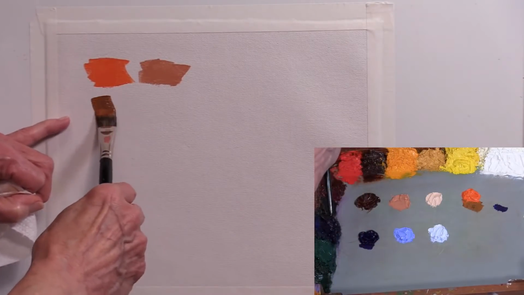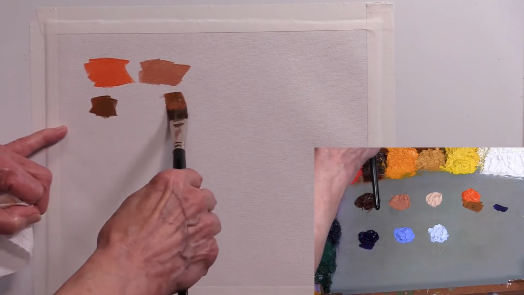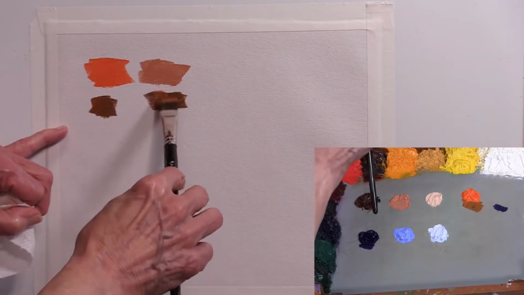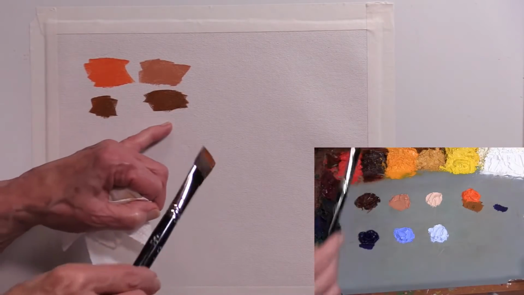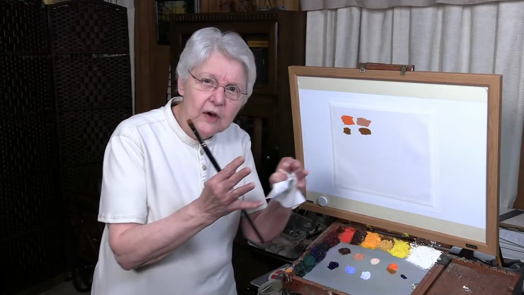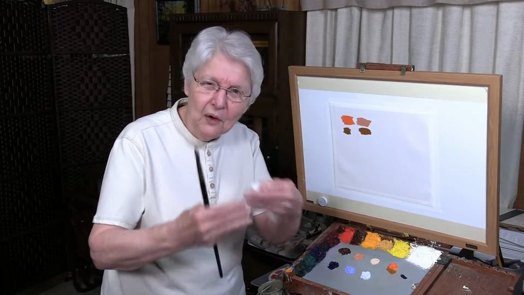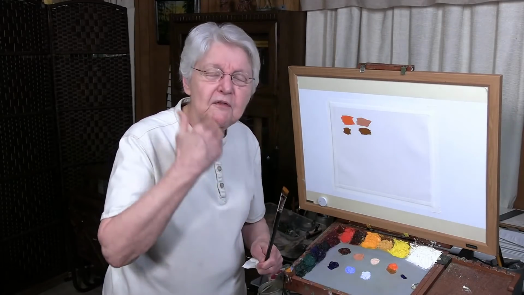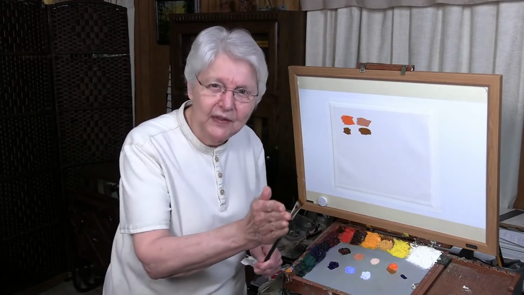Let me show you that. Here we go, right here. You see how much darker? Well, let's put it right here. See how much darker that is? And that's not the value I want. So you see, you're working with value while you're working with desaturating, or while you're working with controlling intensity, you're also working with value. So it works better if you value correct before you add the darker color in.